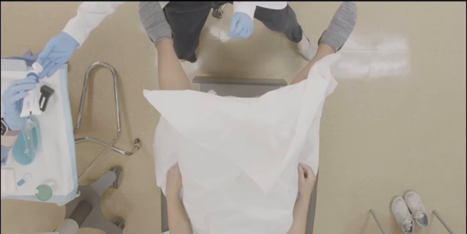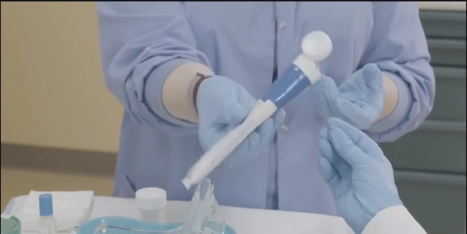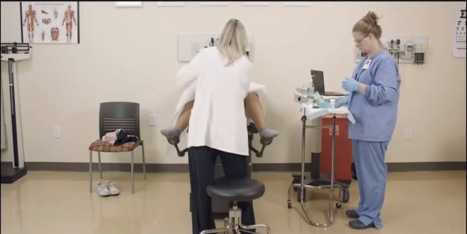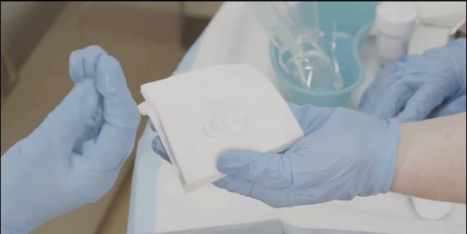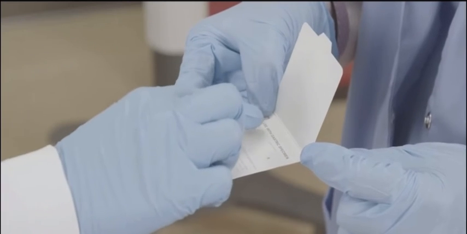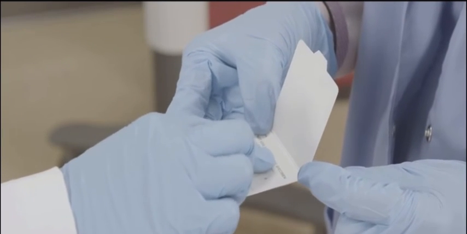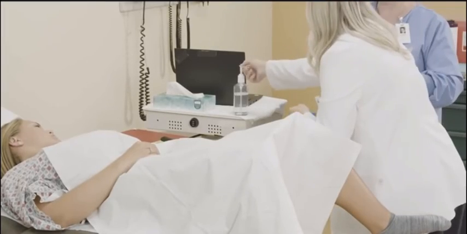If using a tube of lubricant, squeeze the tube to allow the lubricant to flow. Avoid touching the tip of the tube to the provider's gloves. You may also squeeze lubricant on a gauze pad and hand to the provider. Have a fecal occult slide available if the provider wants to obtain a stool specimen from the exam to test for blood. Remove your gloves and perform hand hygiene.